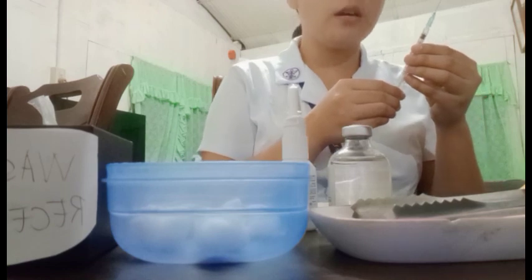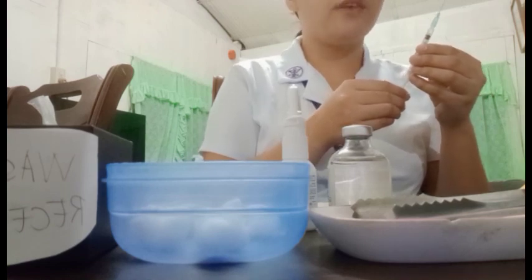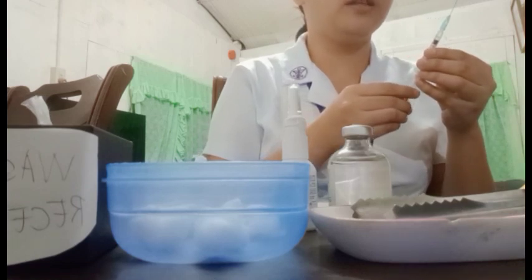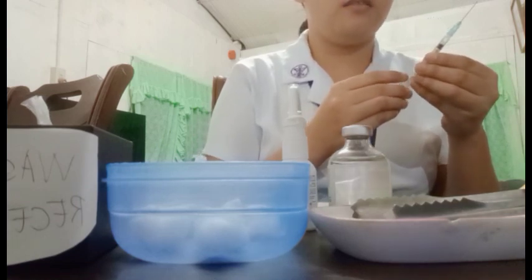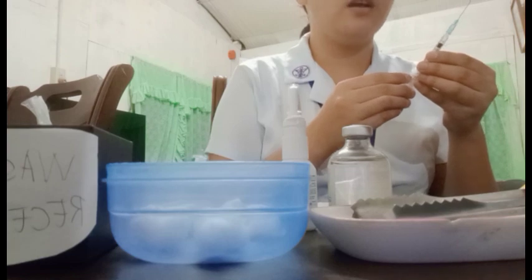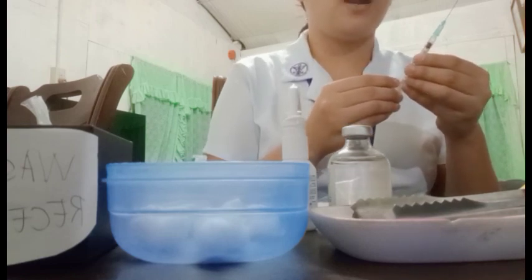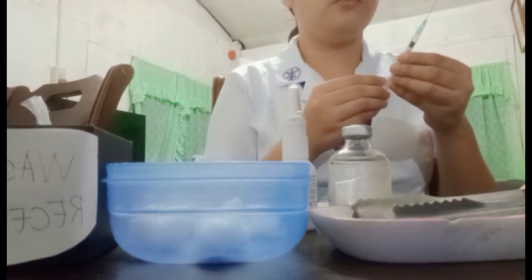Pushing air into the vial will prevent a vacuum from forming. If you put too little air, you will find it hard to draw out the medication, and if you put too much air, then the medication might be forced out to the syringe.